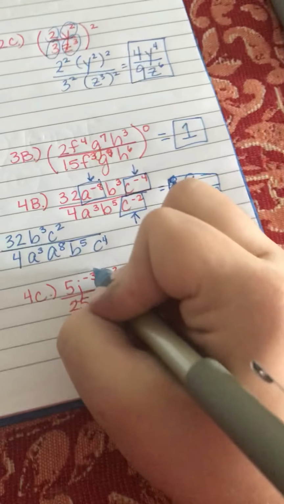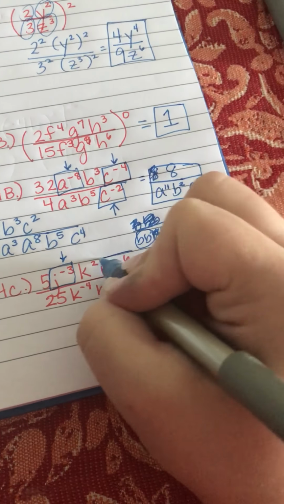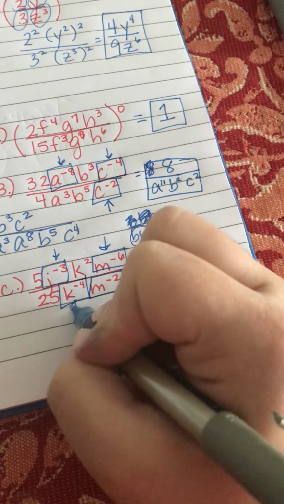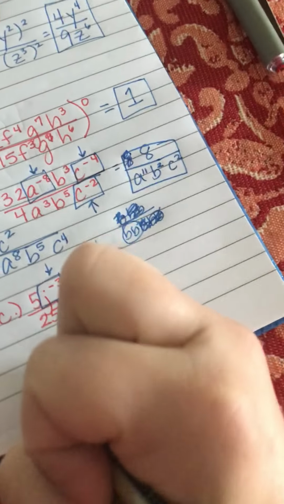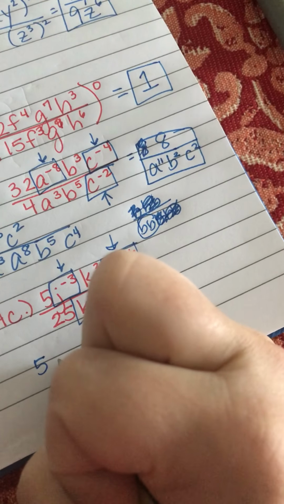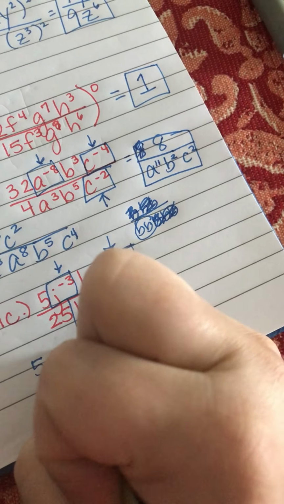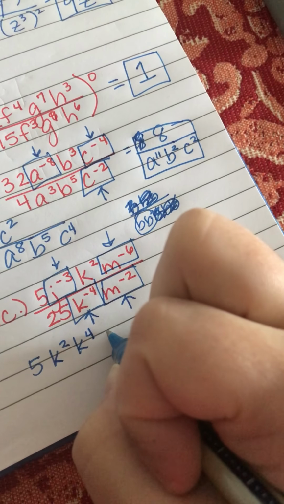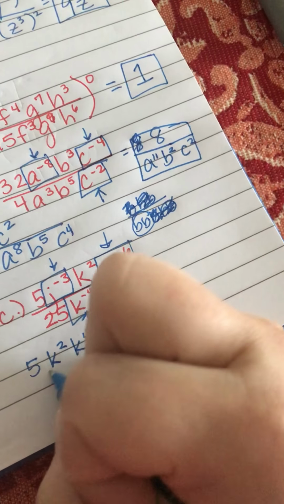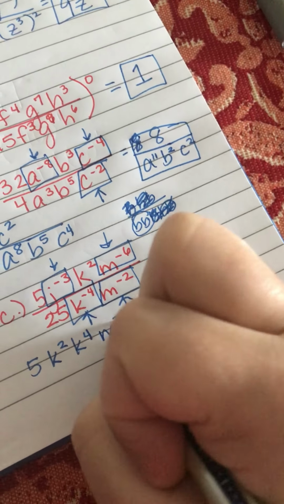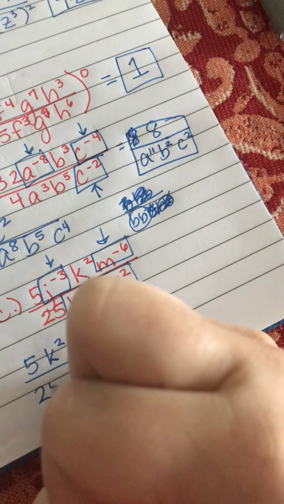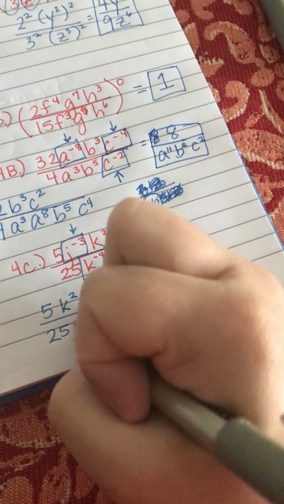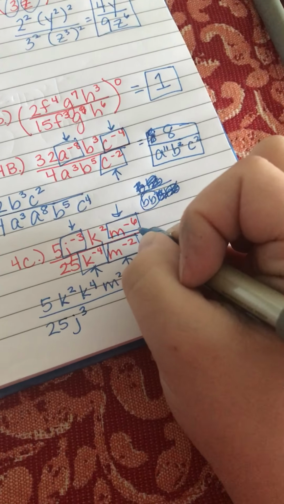Last one: this moves to the bottom, this moves to the bottom, this moves to the top, and this moves to the top. So moving things, I have 5, K2, K4, and M2 on top. On the bottom I have 25, and I have J3, and I have M6.